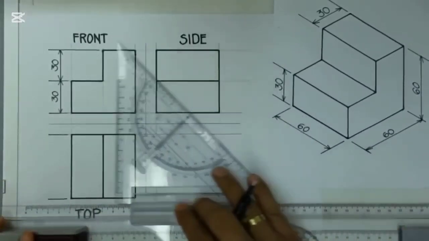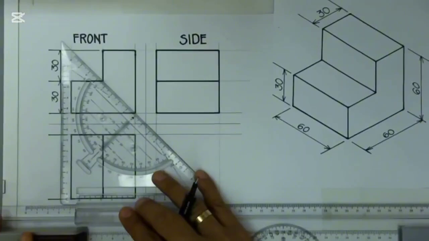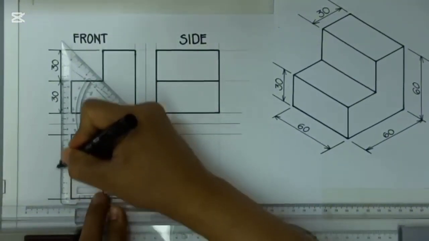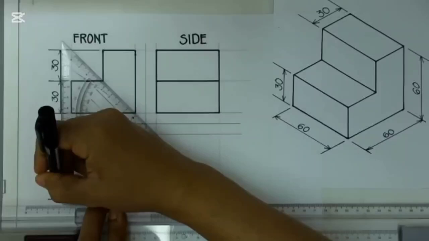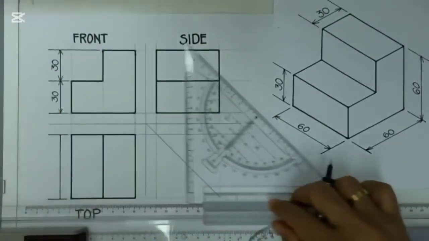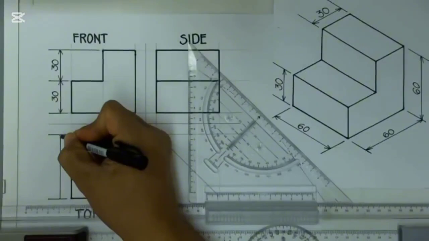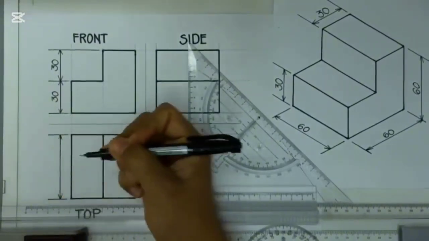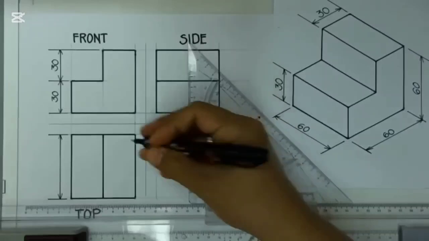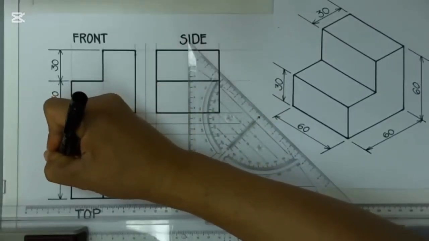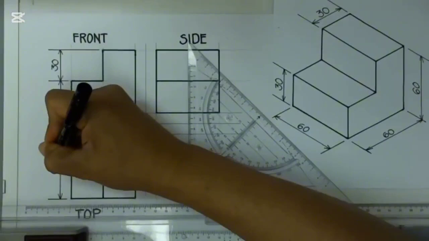And the next is the dimension lines. From this point up to this point. Arrowheads. And then this would become 60 millimeters.